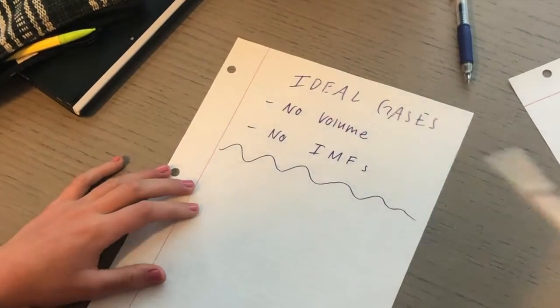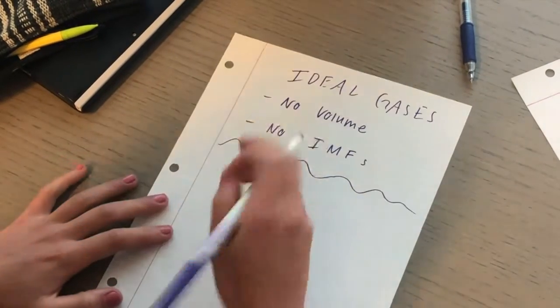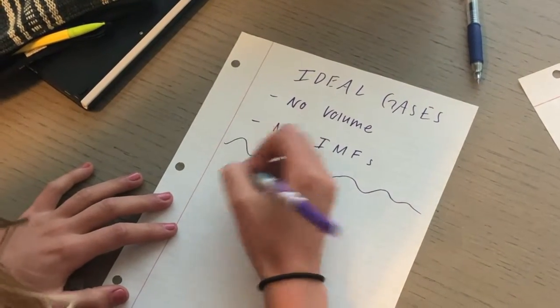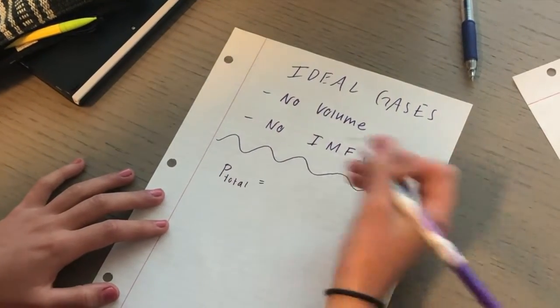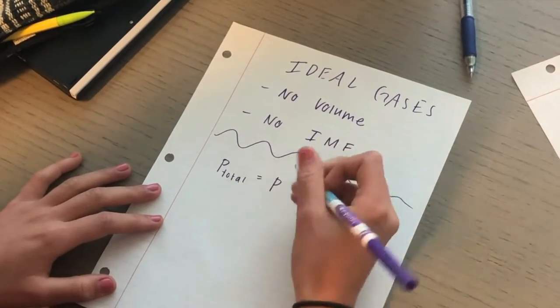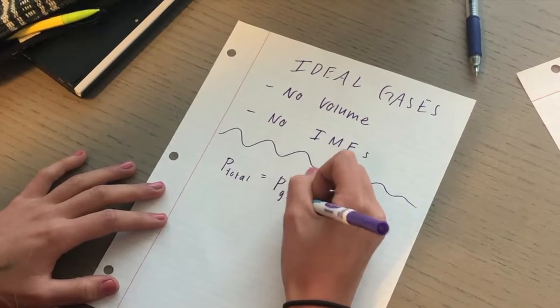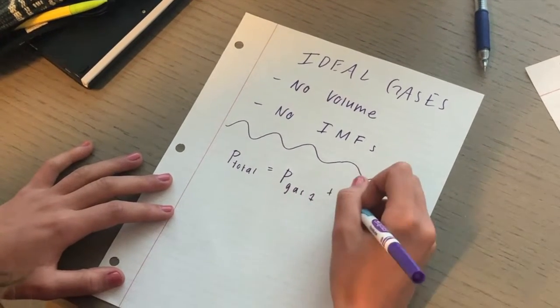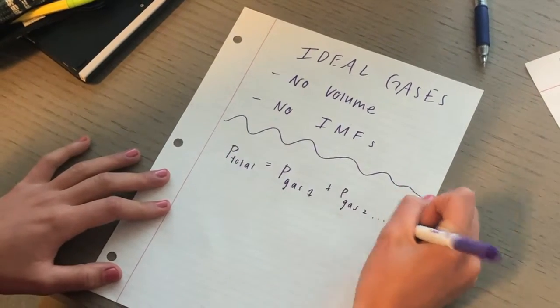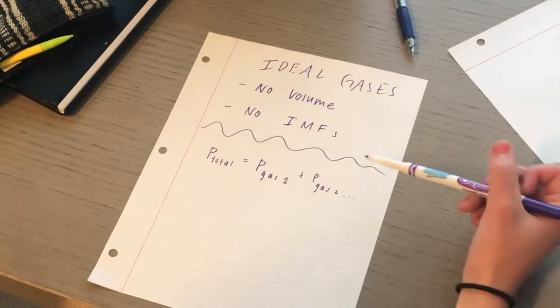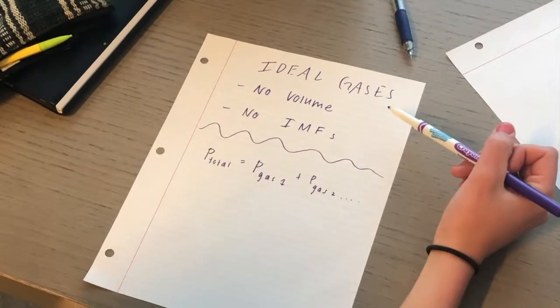Now let's look at the actual equation. Let's write it down. So the total pressure of all the gases is equal to the partial pressures of each individual gas. So the pressure of gas 1 plus the pressure of gas 2, and so on. And how does this equation connect to the ideal gas assumptions?